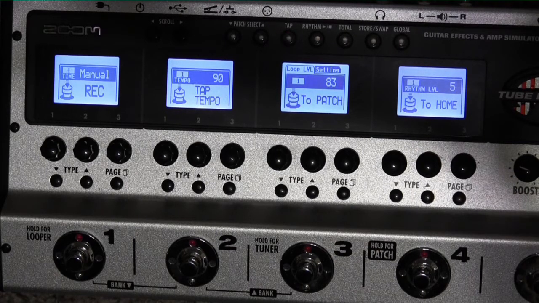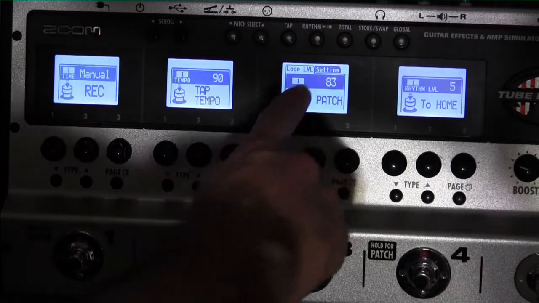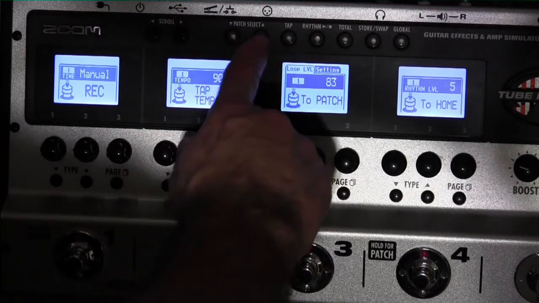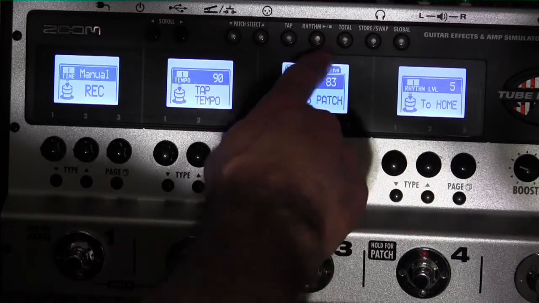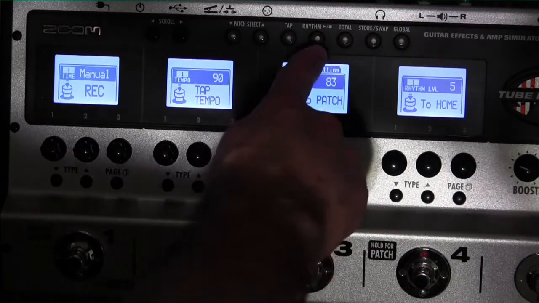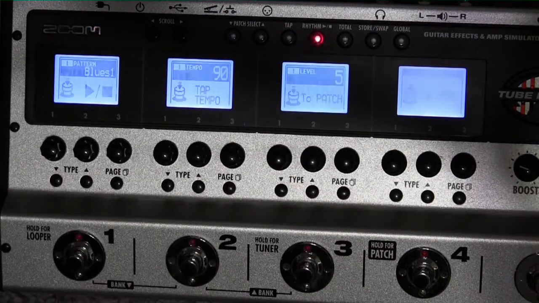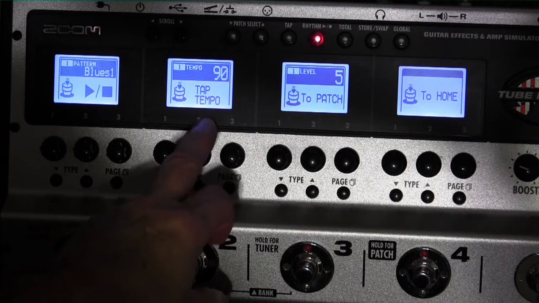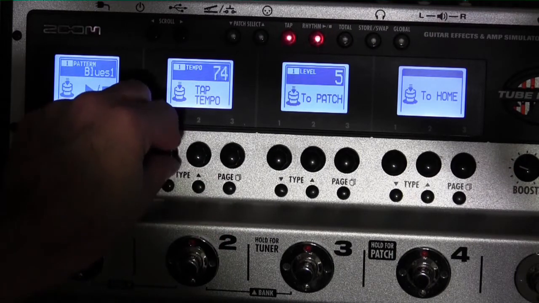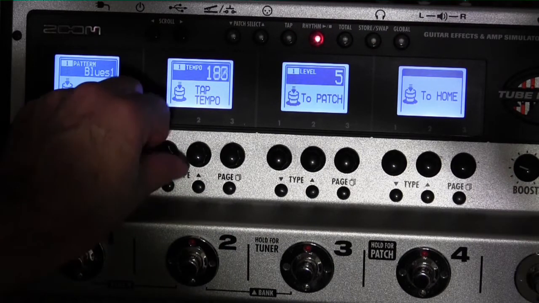Then you put on a rhythm track, which will be very helpful to have. Go 1, 2, 3, 4 buttons over that way. You have a rhythm. You hit that, and a rhythm device will show up. It has play here. You can set the tempo here to however slow or fast you want it.